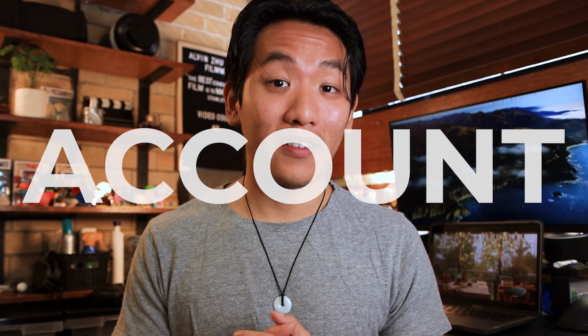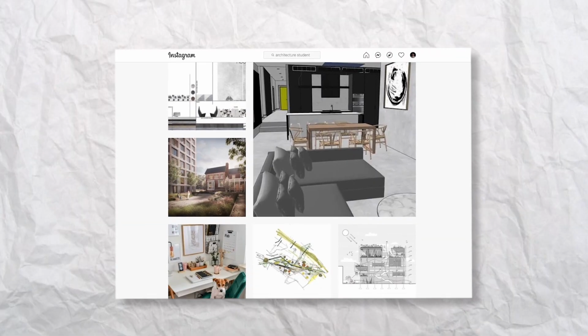Do you have a portfolio account that looks like this? Or are you a budding content creator in this space? After the year that was 2020, there's been a huge influx of these types of accounts, and it's seemingly harder than ever to stand out. But just because the architecture space is really oversaturated right now, it doesn't mean that social media is pointless.